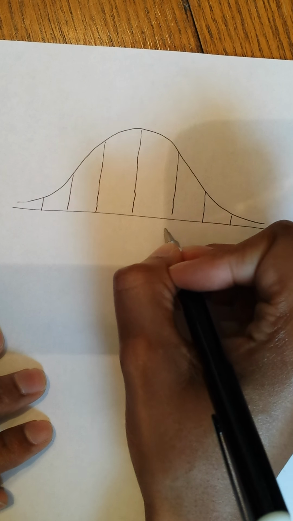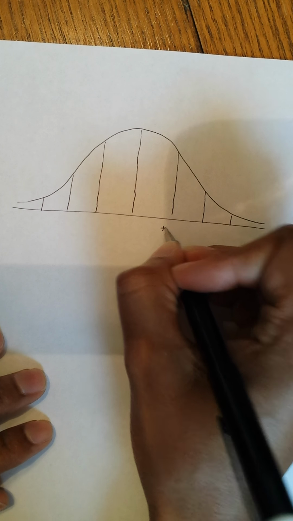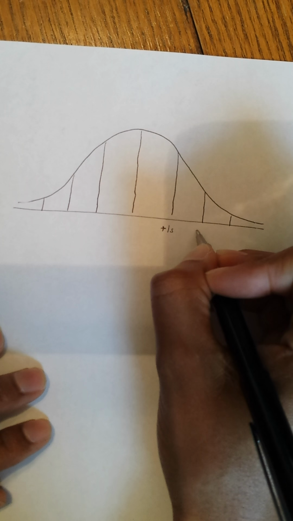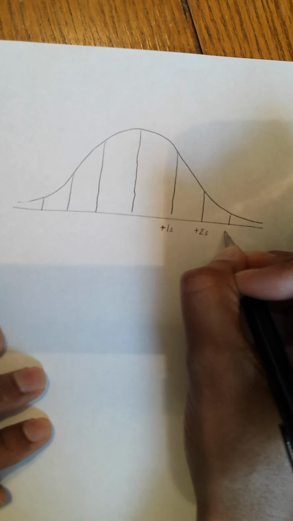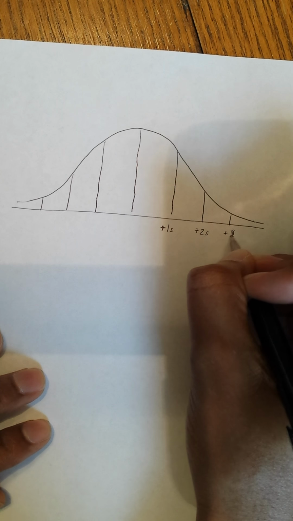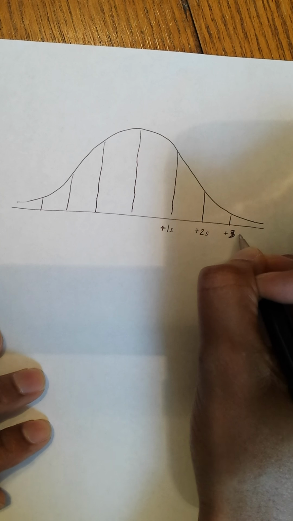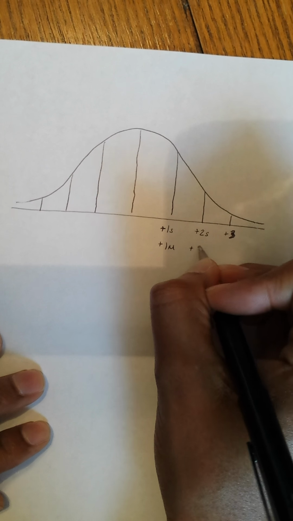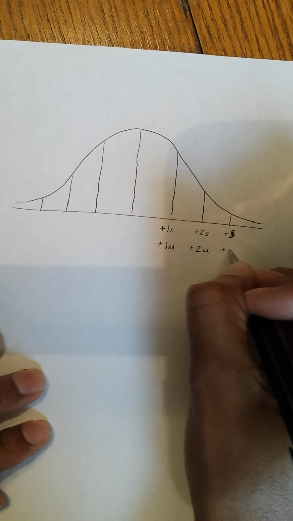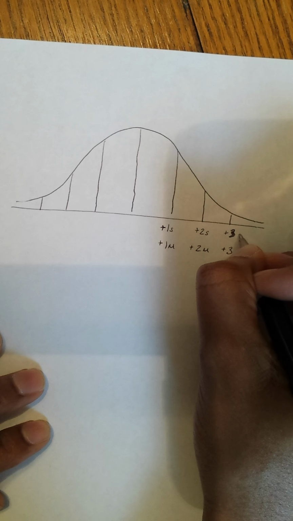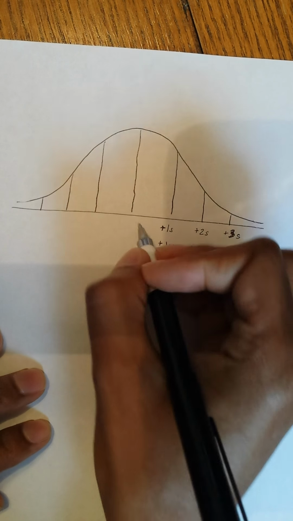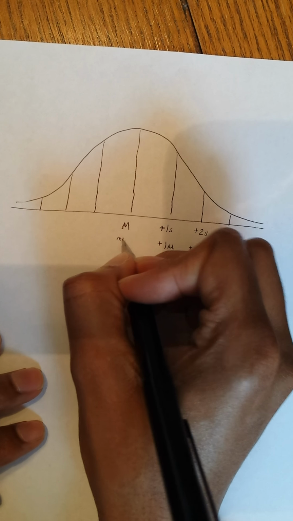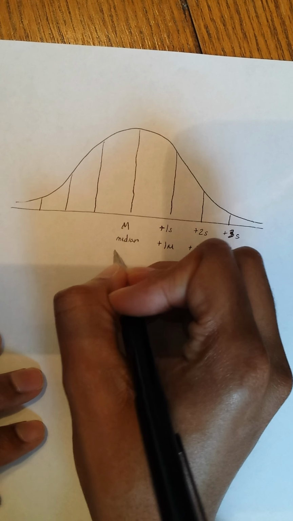Okay, and I'm going to draw some symbols and numerics underneath it that are associated with our usage of the normal curve. 3. Let's put that up at the top. And in the middle is going to be our mean, median, and our mode.